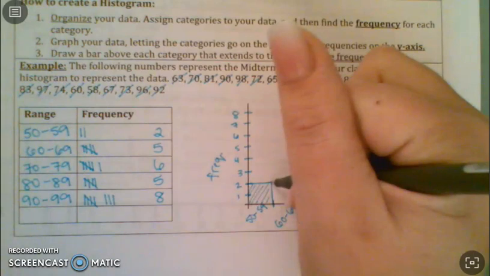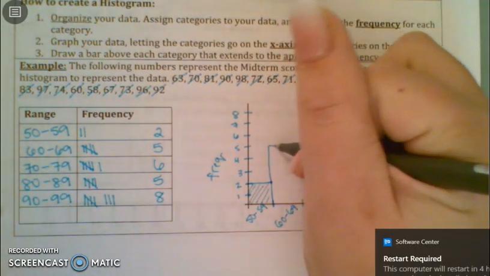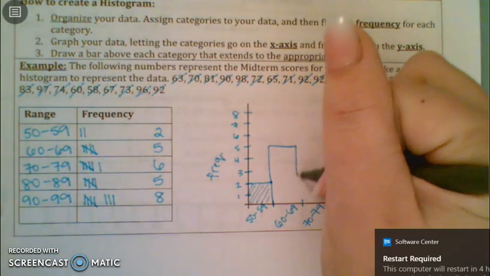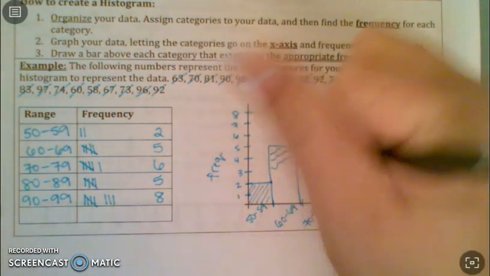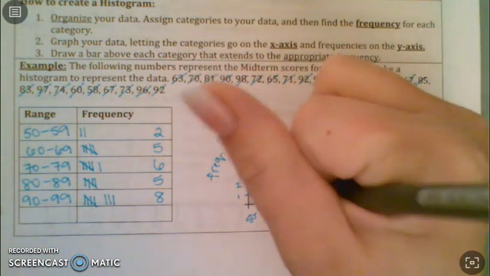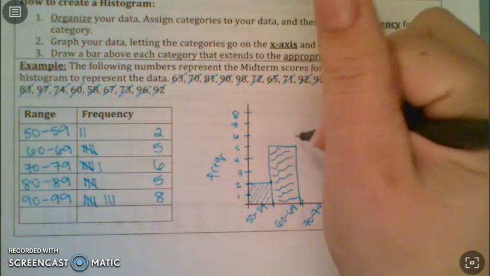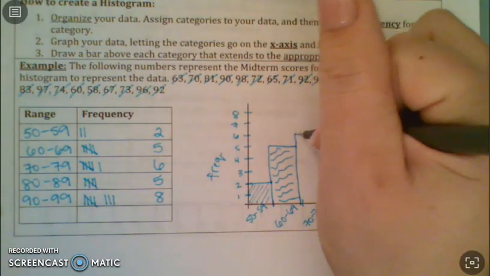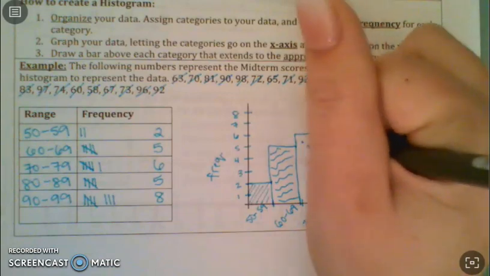So you're starting on the line that you already had, going up to 5 and over and down. I like that one, squiggles. And you want them to be about the same width every time. 70 to 79 is 6. So you go up and over and down. I'll make that one polka dotted.